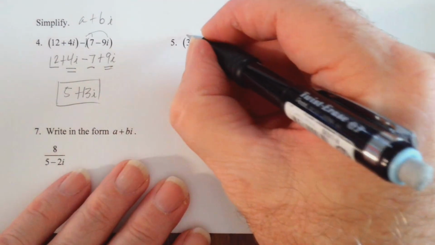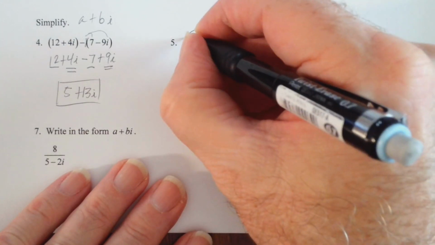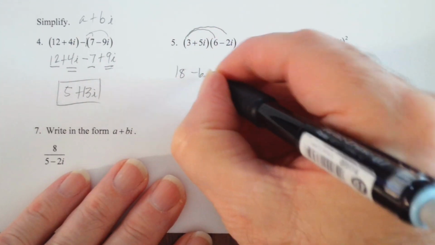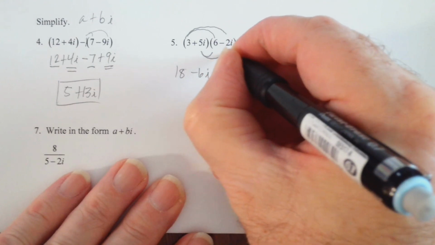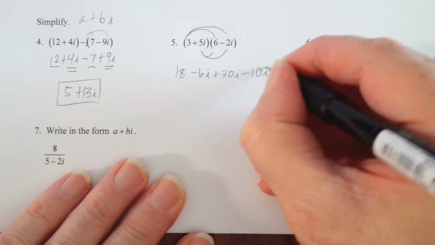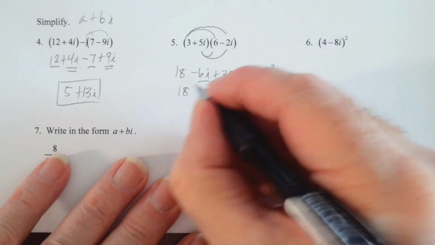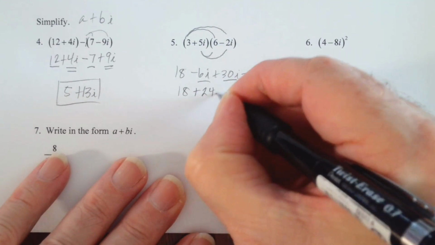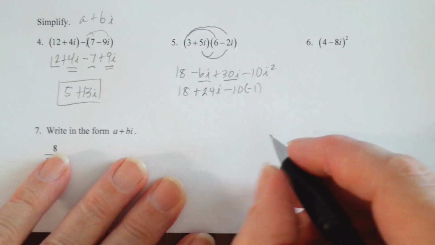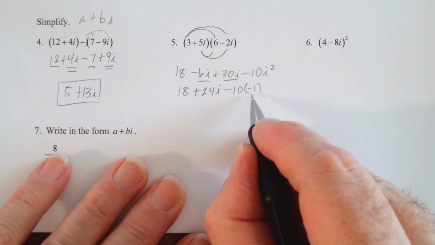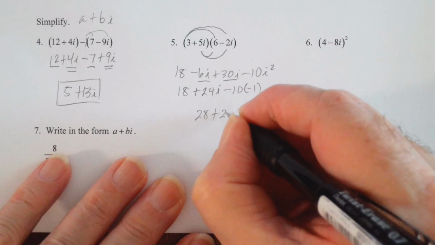All right, on number 5, now we've got a FOIL, just like we would if these were x's. We get 18 minus 6i plus 30i minus 10i squared. Now, you can see that we have two like terms here. 30 minus 6, that's 24, so 24i. Now remember, i squared is negative 1. So this is 18 plus 10. We're going to get 28 plus 24i.